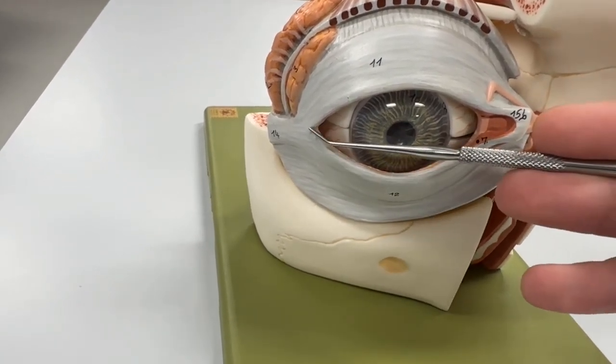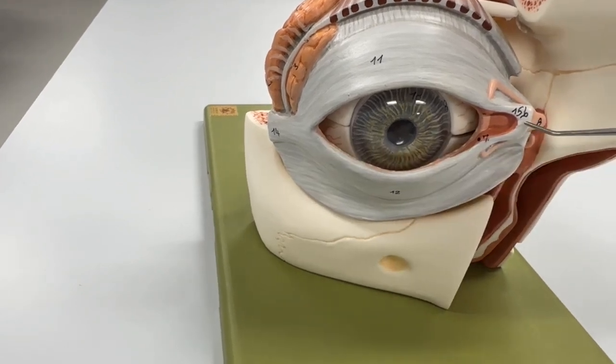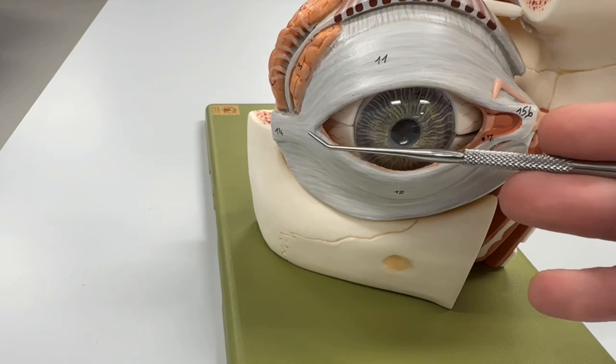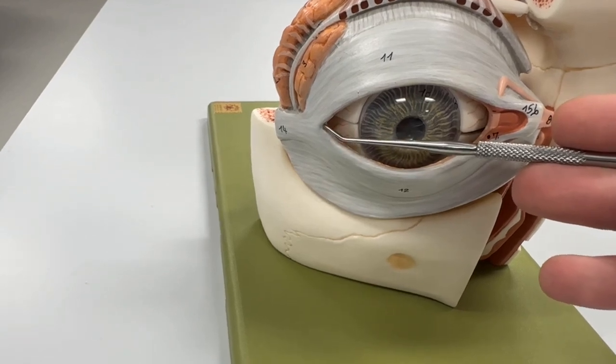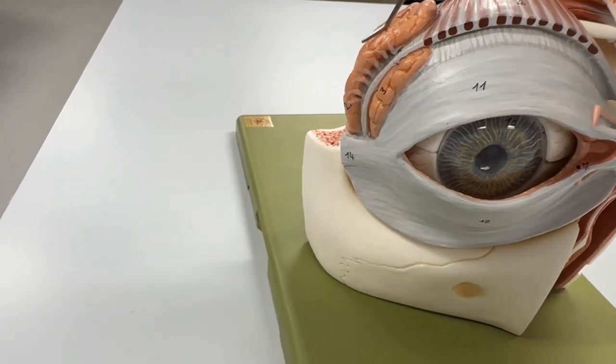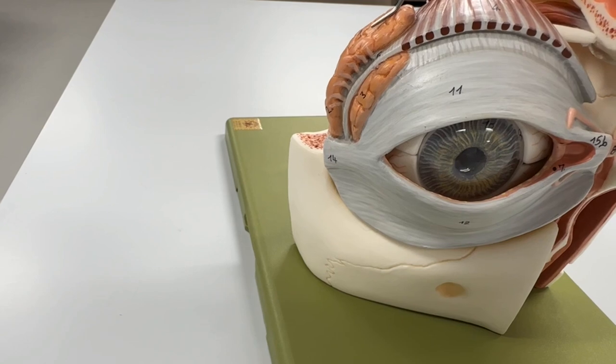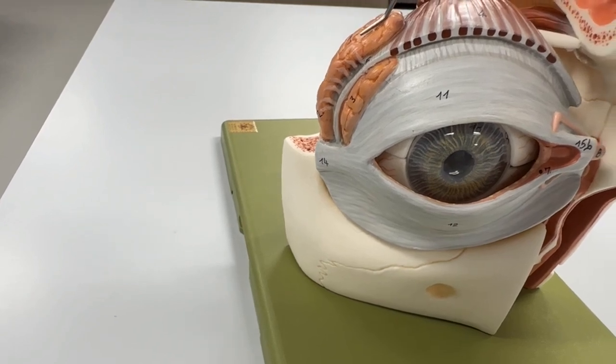The point at which the palpebrae meet are called the canthuses. So this is the medial canthus, and this is the lateral canthus. Positioned superior-laterally here, we can see the lacrimal gland. So this is going to be the gland that is responsible for producing tears.